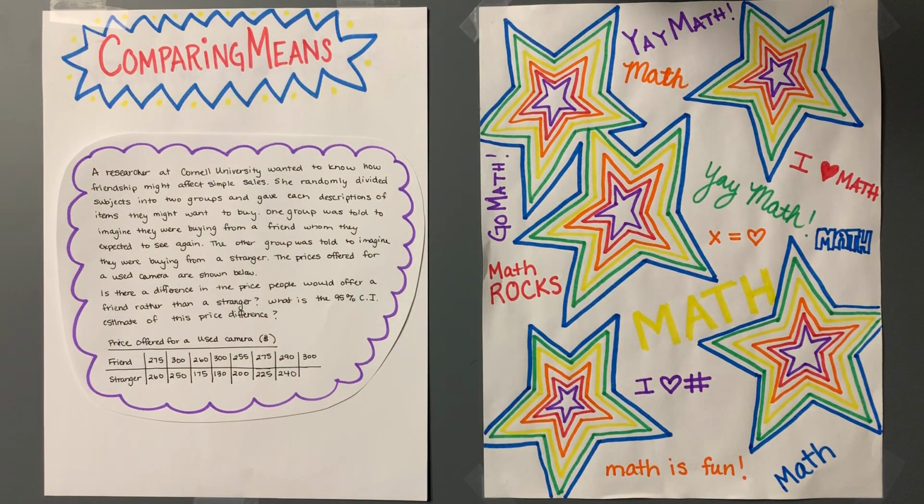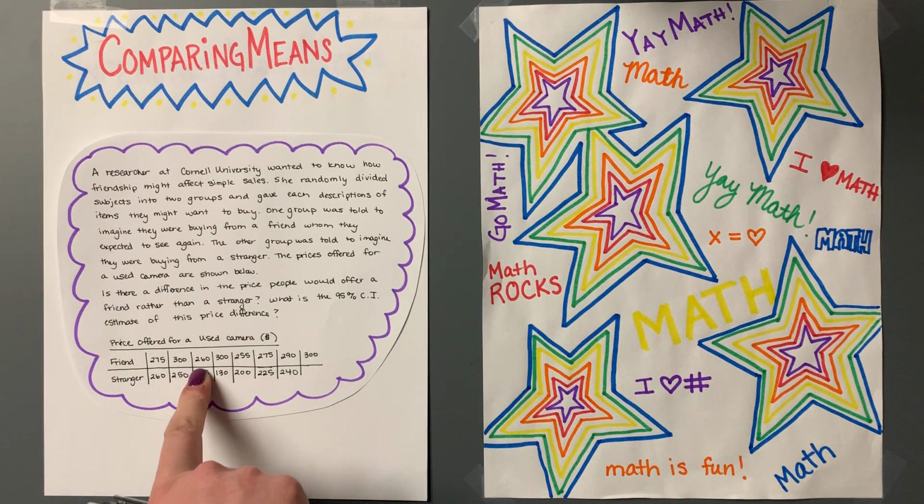A researcher at Cornell University wanted to know how friendship might affect simple sales. She randomly divided subjects into two groups and gave each descriptions of items they might want to buy. One group was told to imagine they were buying from a friend whom they expected to see again. The other group was told to imagine they were buying from a stranger. The prices offered for a used camera are shown below, down here in dollars.